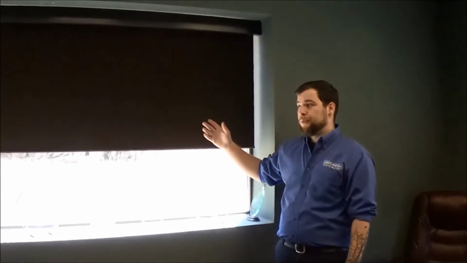All right, as you can see, we're still here in the conference room, but I will show you a couple spots in the building here where we have a couple different style shades. Now in here, we actually have roller shades. As you can see, they kind of roll up into their own little box there. Now, this one over here is actually going to be called a room darkening shade.